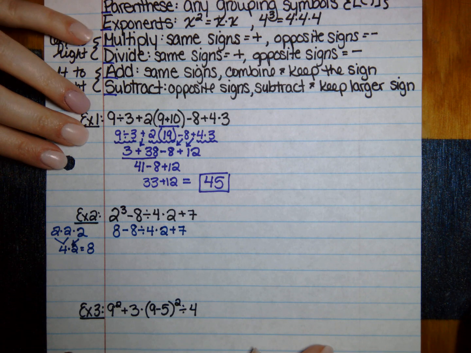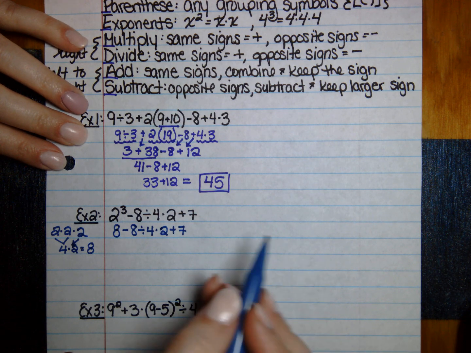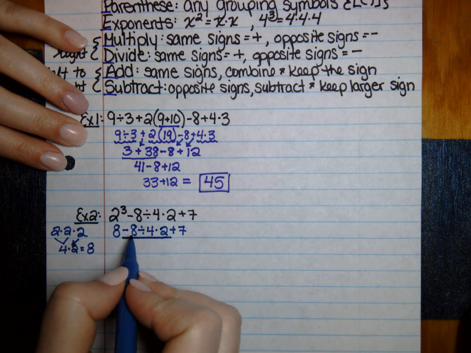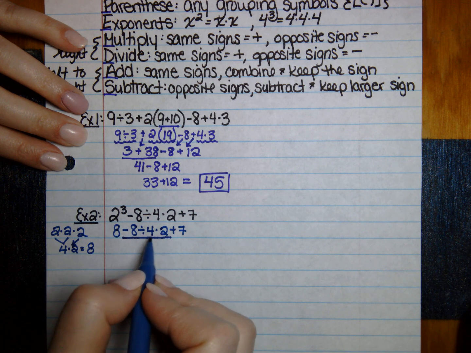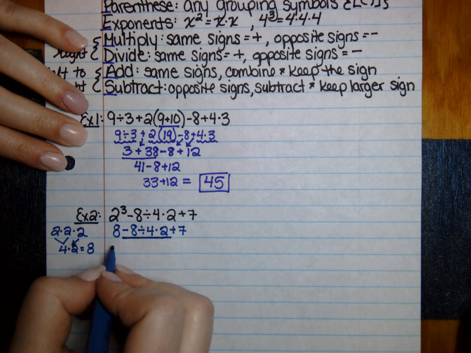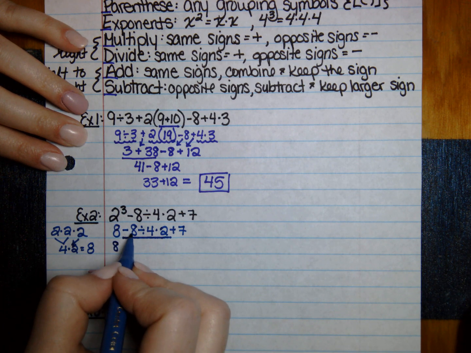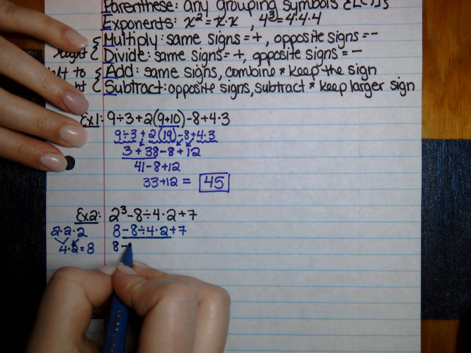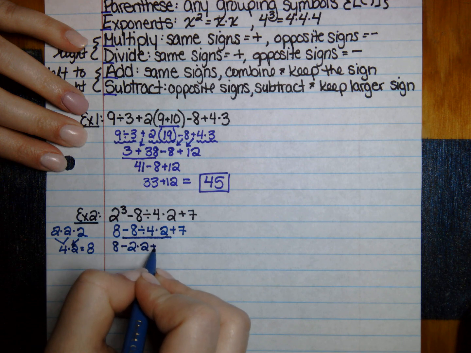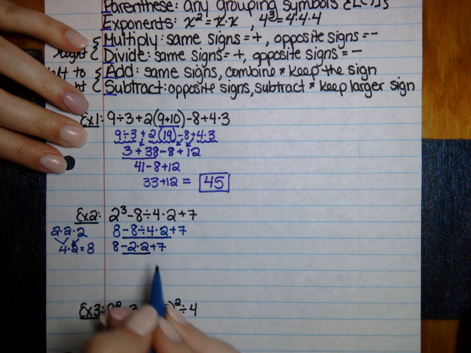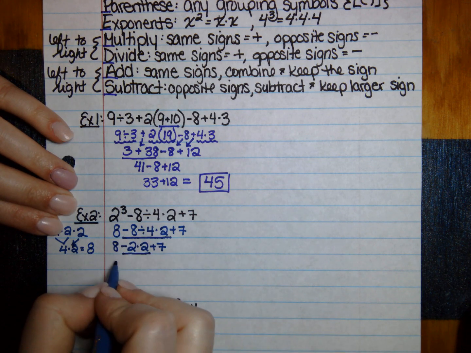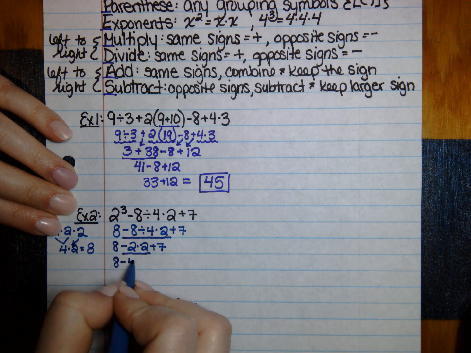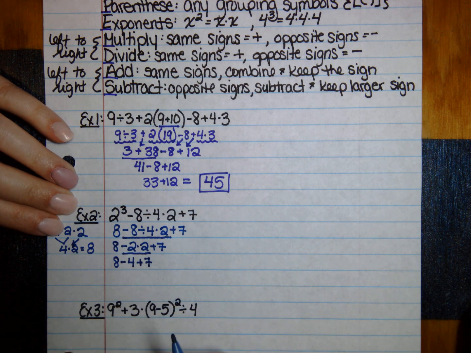So your next step is the multiplying and dividing from left to right. So that's these middle 3 terms. I have negative 8 divided by 4 times 2. So as I work that left to right, my first 8 stays the same. A negative 8 divided by 4 is going to give me a negative 2. I still have times 2 plus 7. So now, again, I'm going to multiply. My 8 stays the same. Negative 2 times 2 is going to give me a negative 4. And then I'm going to add 7.